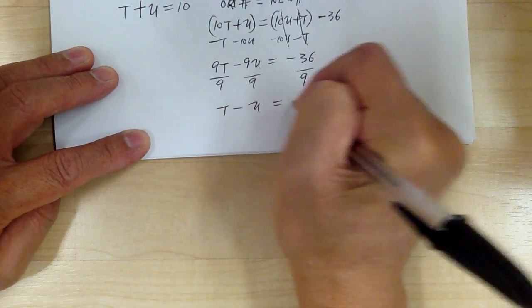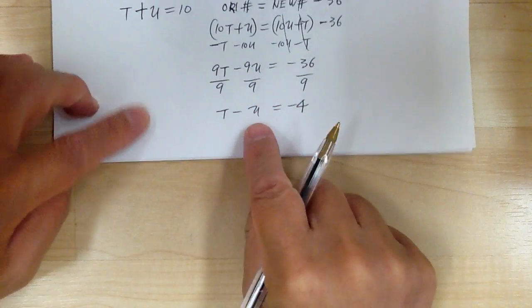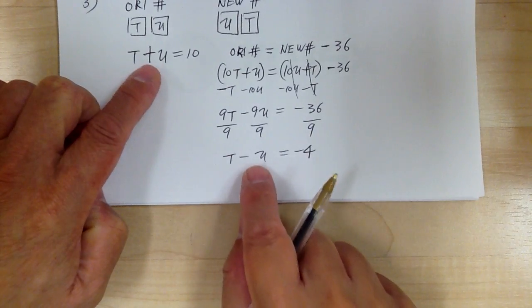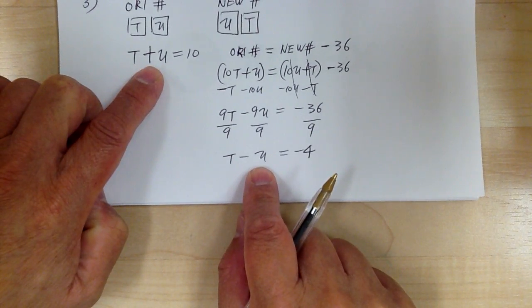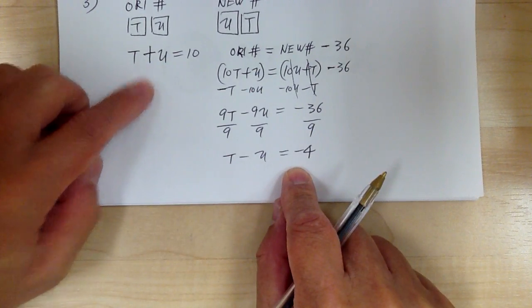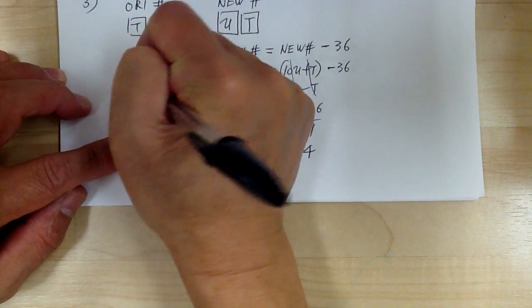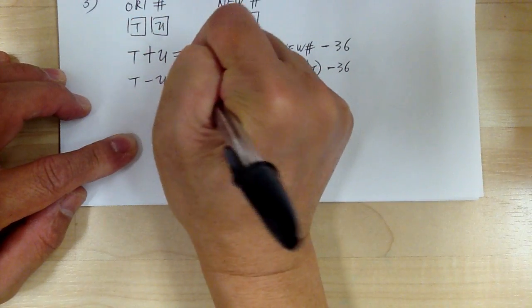So you got t minus u equal to -4. And the u is already opposite, so you can eliminate it already. I'm running out of space over here, so I'm going to put it over here. So I got t minus u is equal to -4.